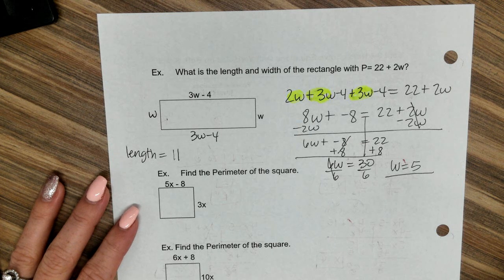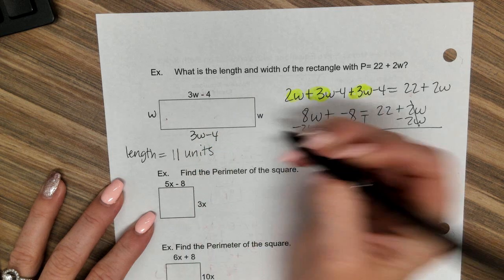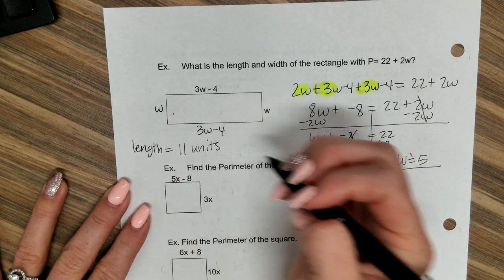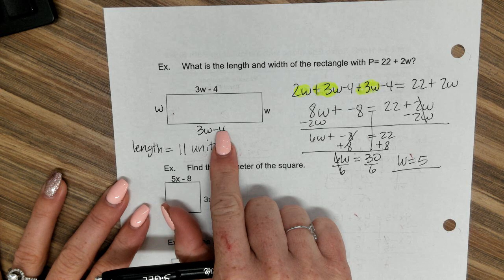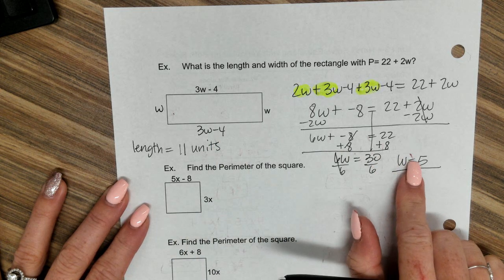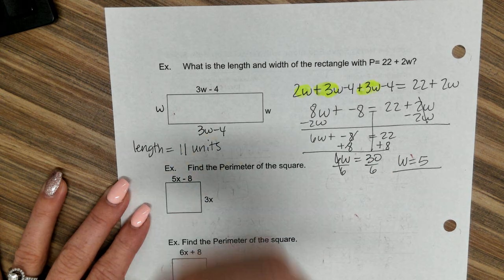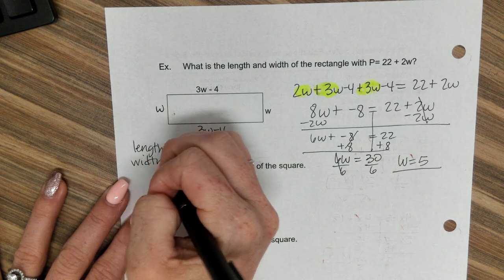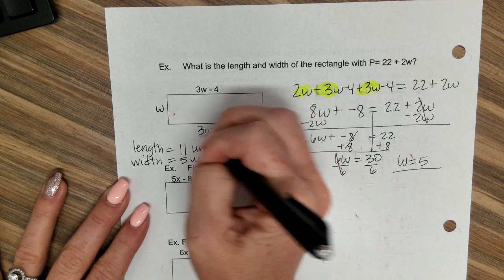Did it say inches or anything? So I'm just going to put units, because units means it can be anything. Because 3 times w minus 4. So what is w? So 3 times 5 is 15, and 15 minus 4 is 11. All right. The width is simply w. What is w? 5 units.